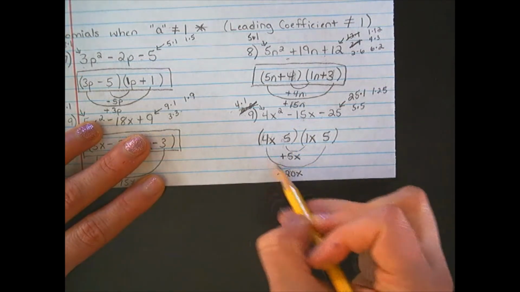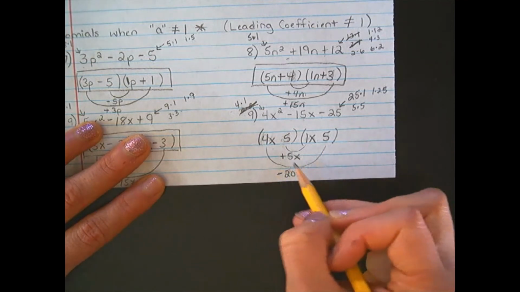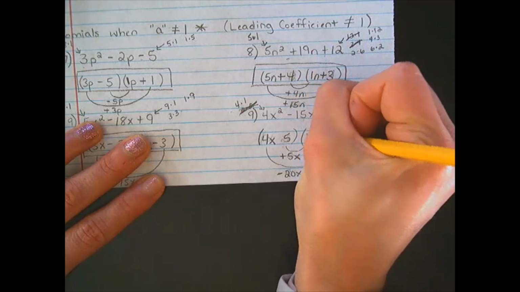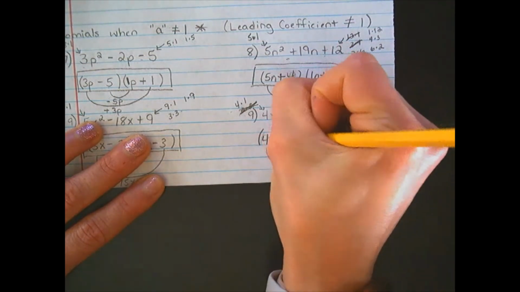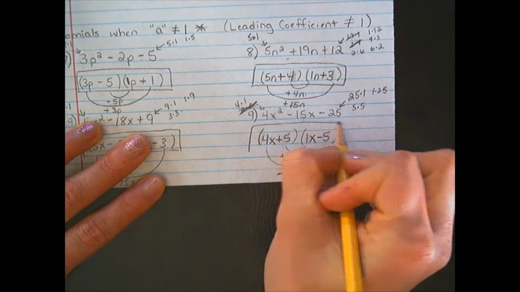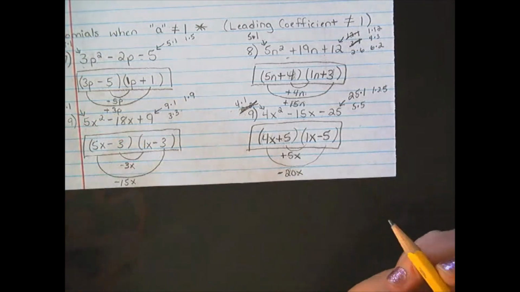So remember, you've got to figure out where the signs go. So this was what you multiplied to give you the negative 20x. So that has to have the negative. And then the positive would go here. And so after all of that lovely fun-filled work, we get that as our factors.